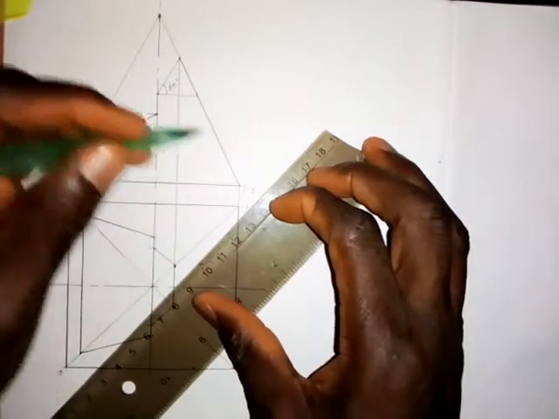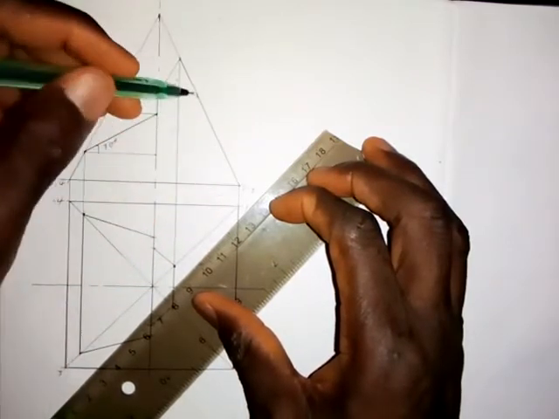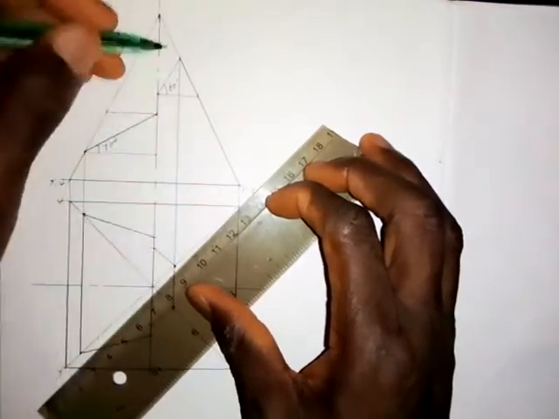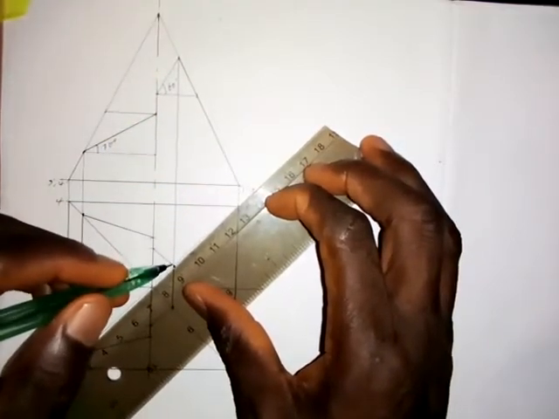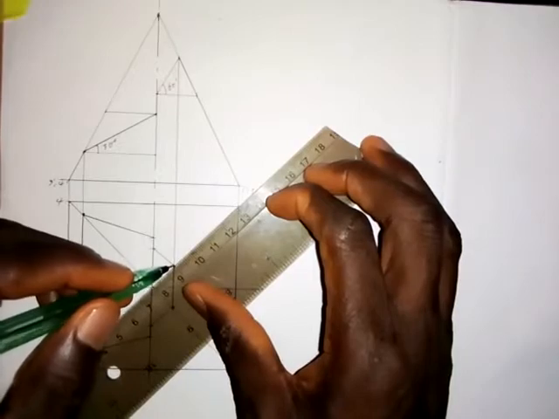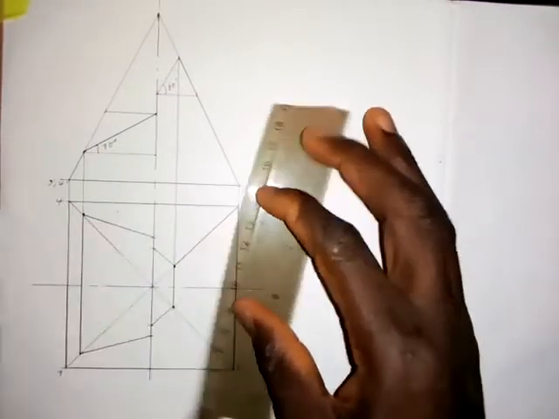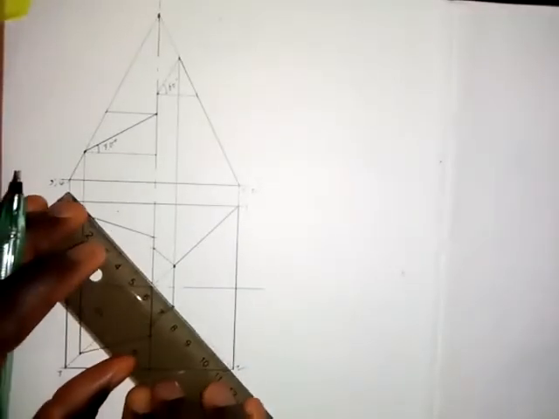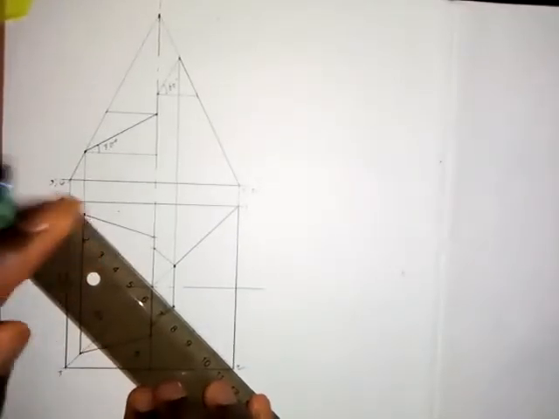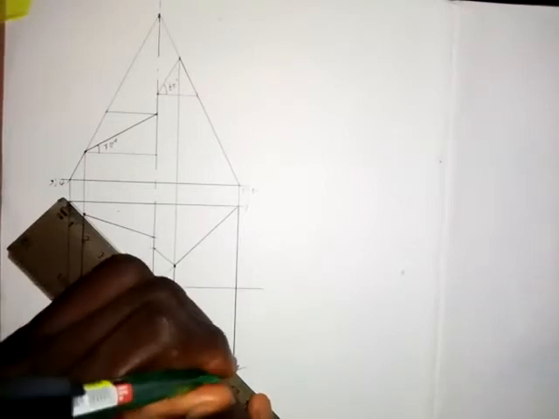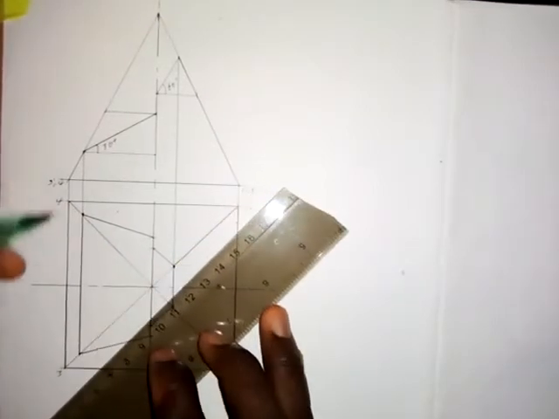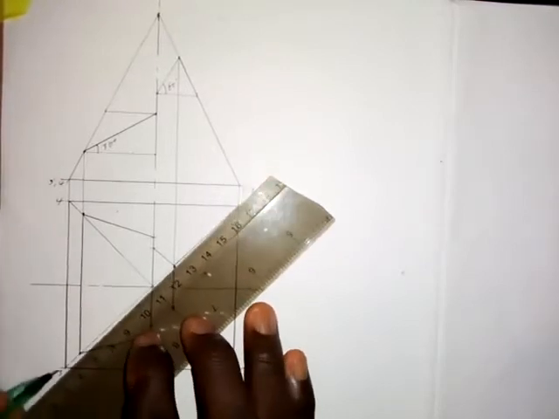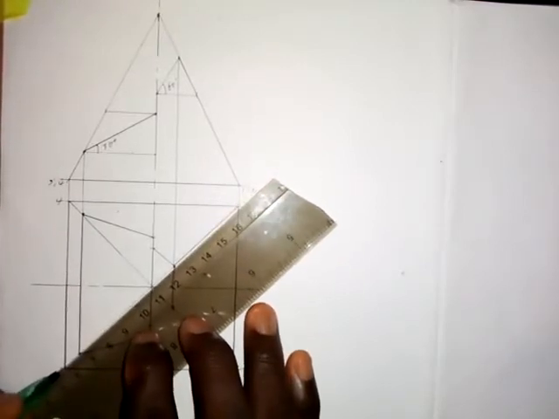Including this line that we have here, from here to here, from here to here. So it's a thick line. And this line, also this line, from here to here, we have to make it thick.